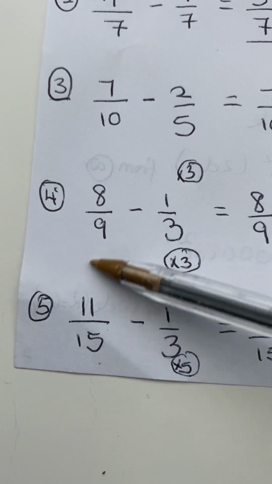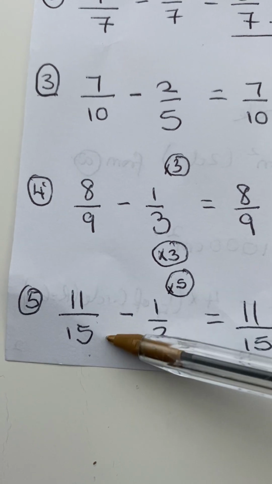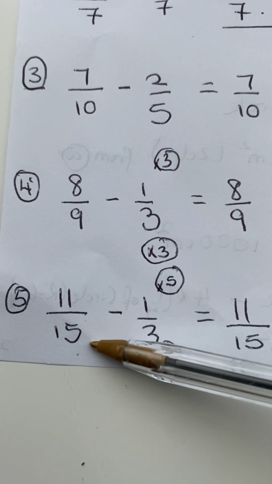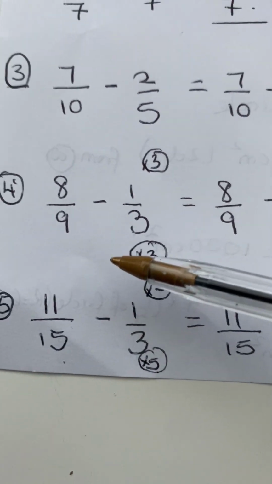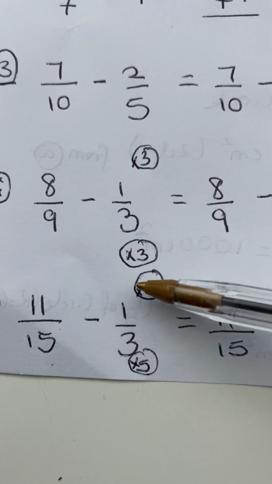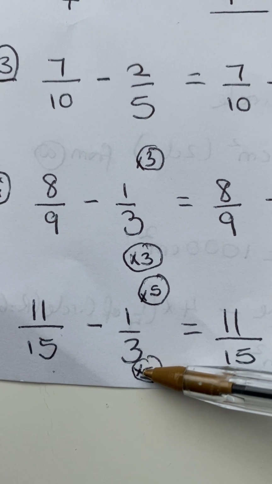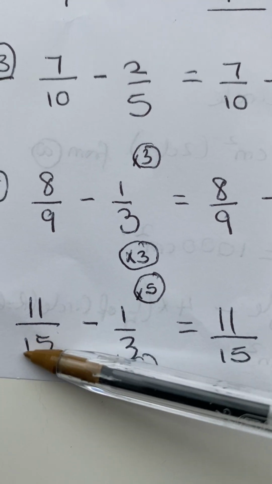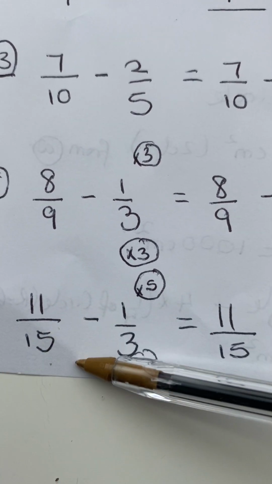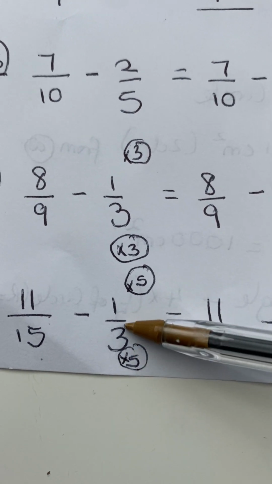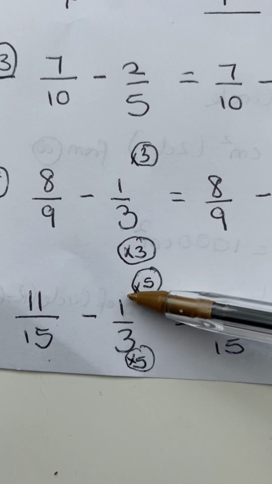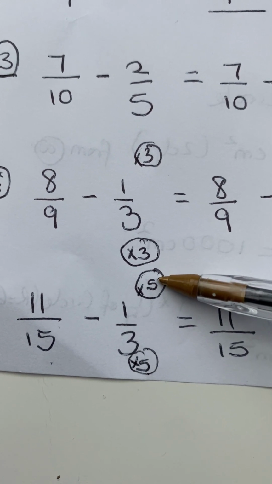Again, the fifth one, 11 over 15 minus 1 over 3. Denominators here are not the same, so we multiply 3 by 5 to give us 15. And we do the same for the numerator.